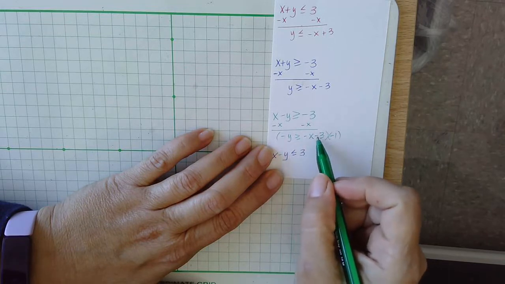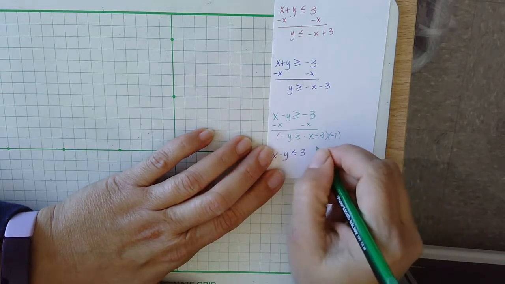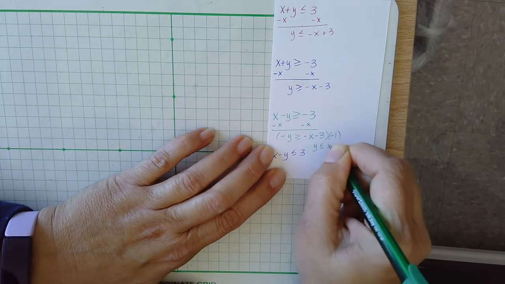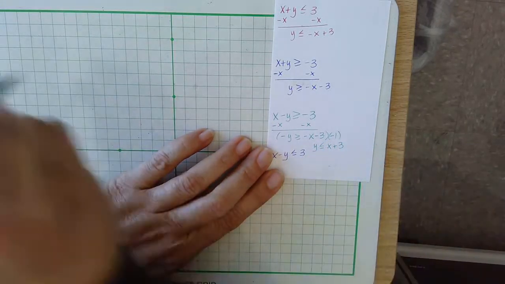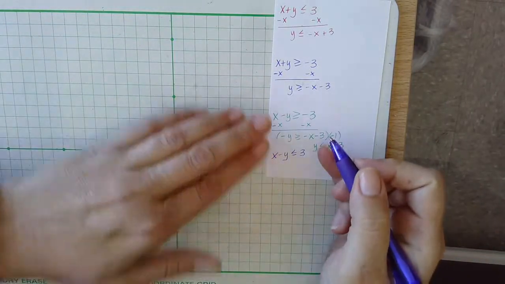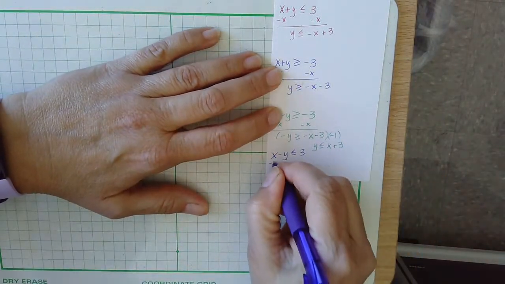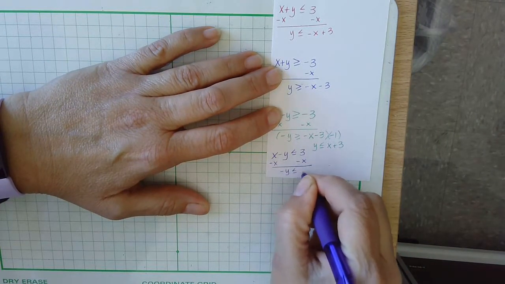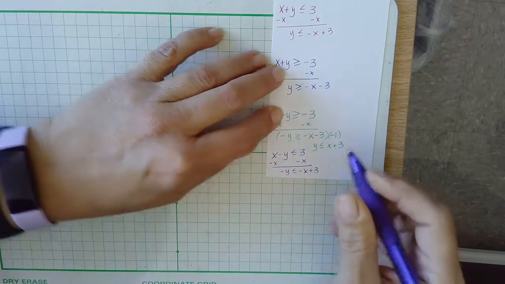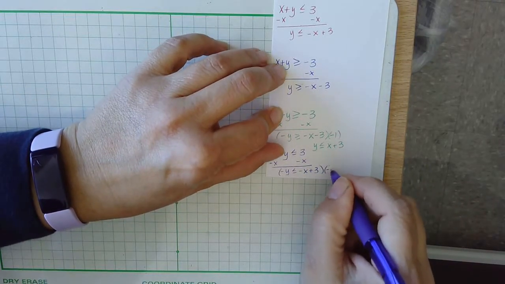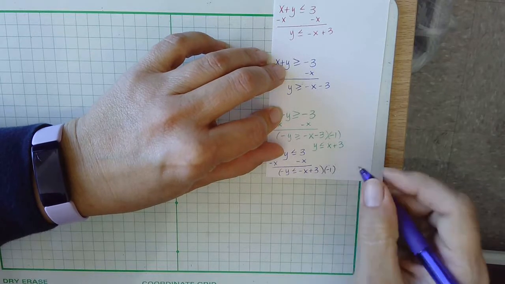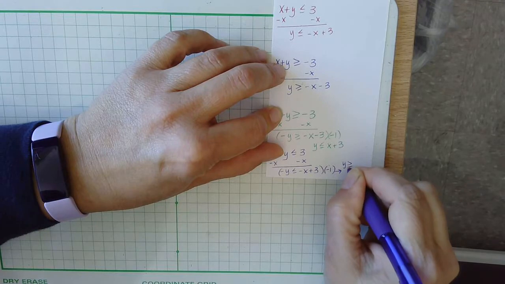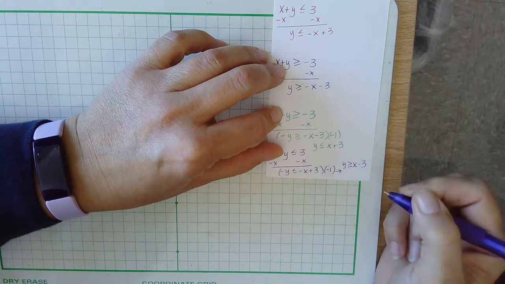I'll change the signs of each term and flip the symbol. So this is equivalent to y less than or equal to x plus 3. And that's true of this last one as well. I get negative y less than or equal to negative x plus 3. And when I multiply that times negative 1, I get y greater than or equal to x minus 3.